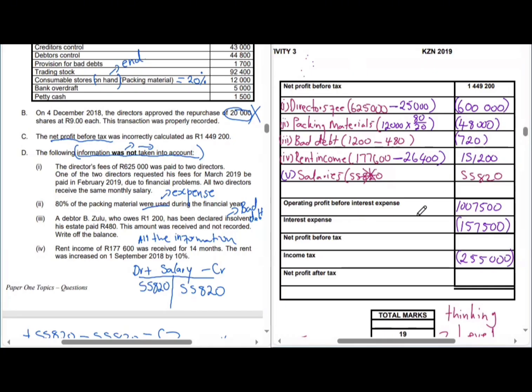So 1 million subtract 157,500 equals to 850,000, which is our net profit before tax, subtract our income tax of 255,000, then equals to our net profit after tax, which is 595,000. So basically guys, that's how we calculate.